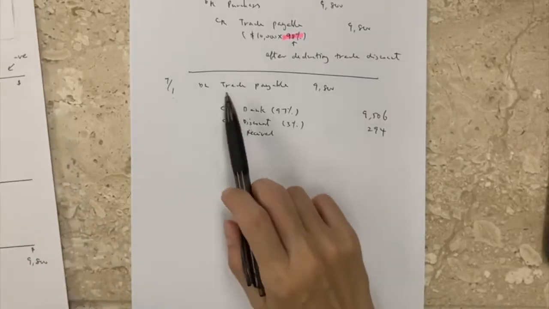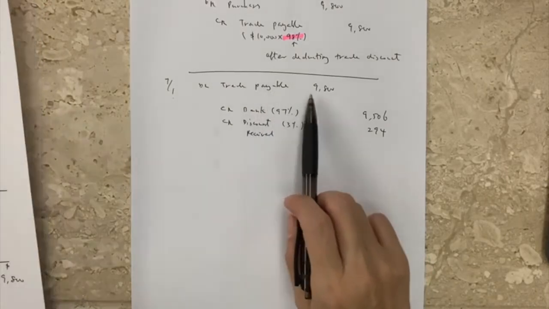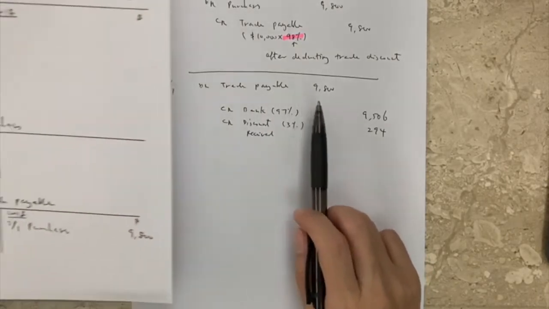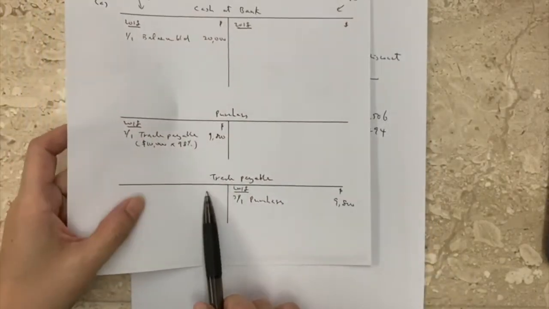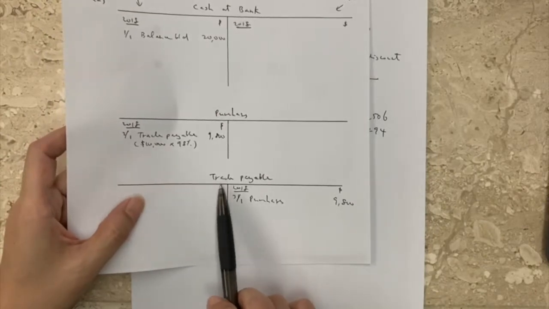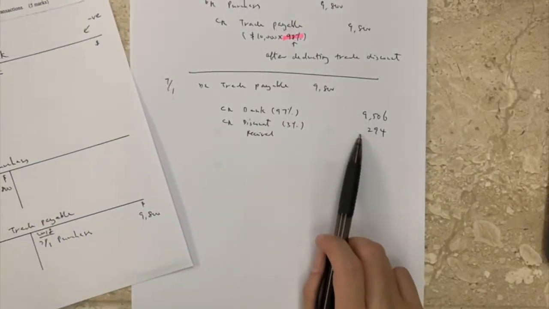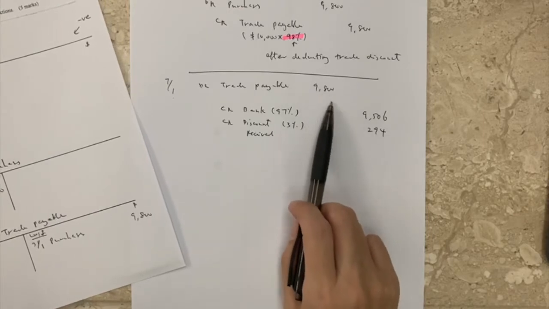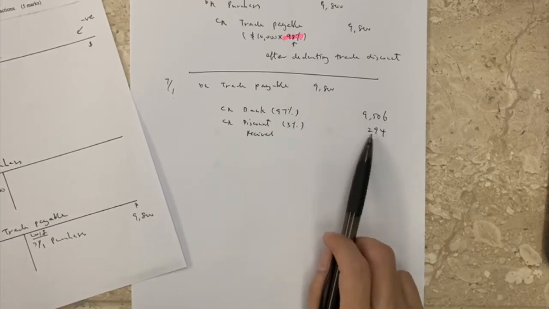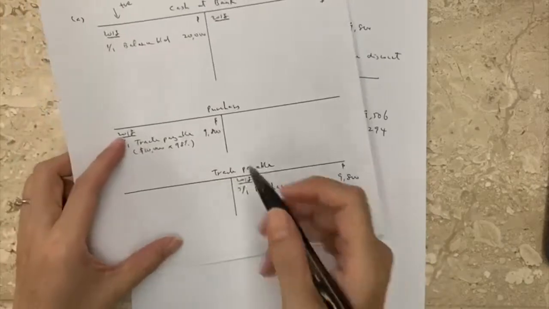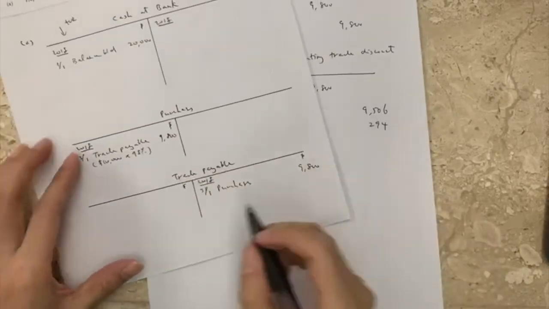Okay, I have my double entry: debit trade payable 9,800. So I go to the debit side of the trade payable account. But what makes us debit trade payable? There are two things, so I have to split this 9,800 into 9,506 and 294. Therefore I have this debit side, right?